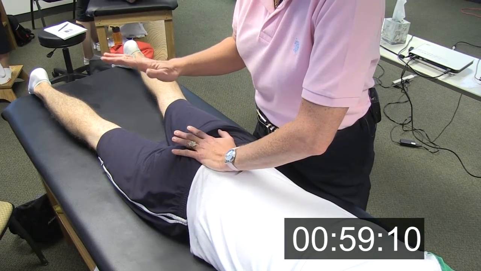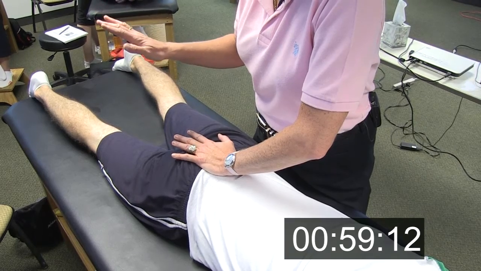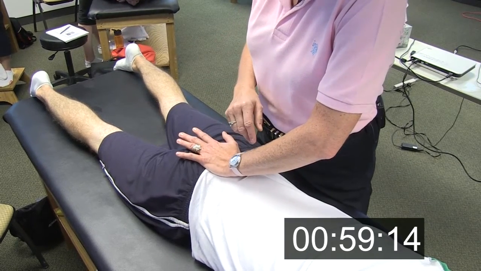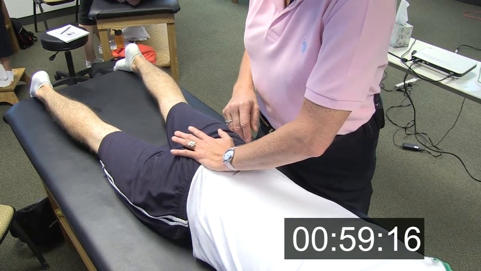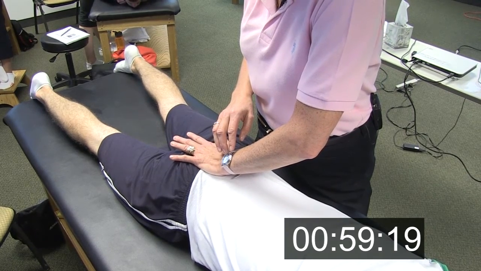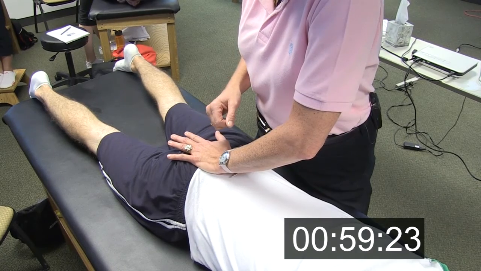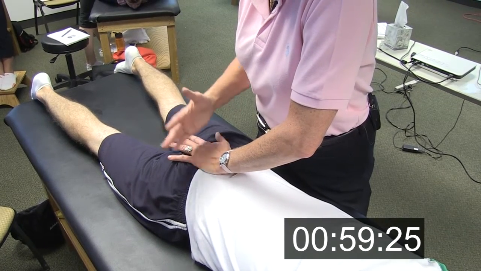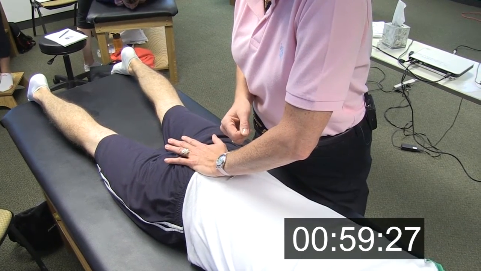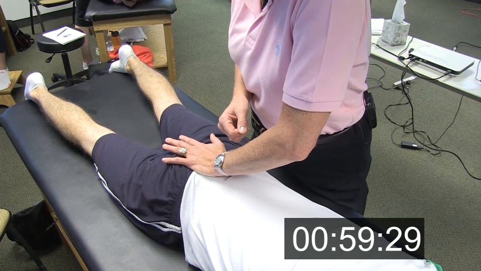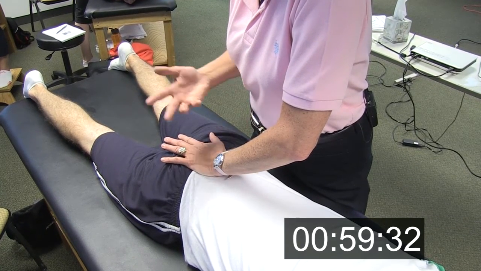The minute you put your hand on them, start that inferior glide, and as he breathes in, so big breaths now. He breathes in, follow the motion to the barrier, hold it. As he breathes out, inferior glide. As he breathes in, you lock it in. Don't let the sacrum start creeping back up. Breathe out, follow the motion. So same thing for 5 breaths.